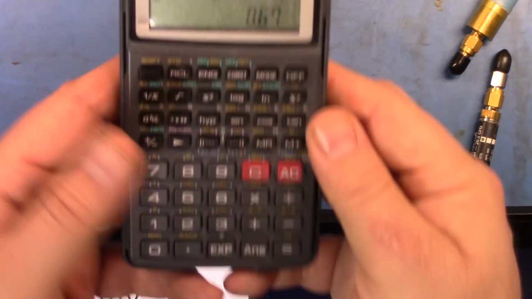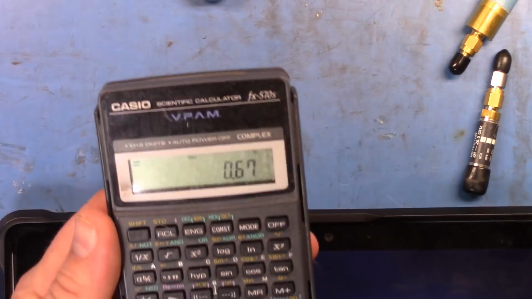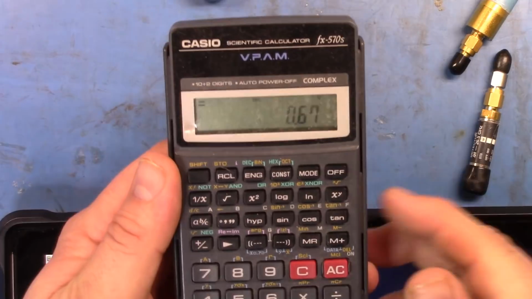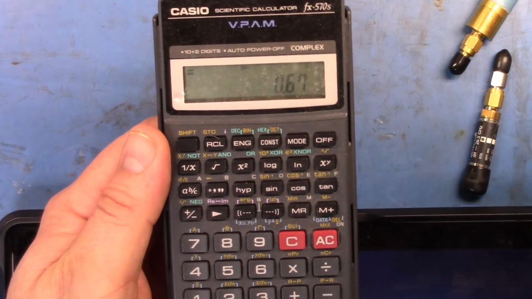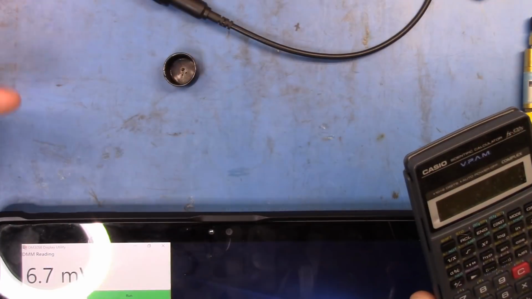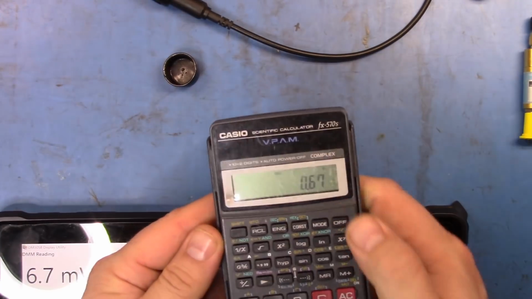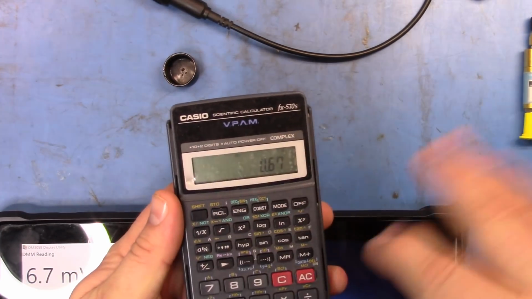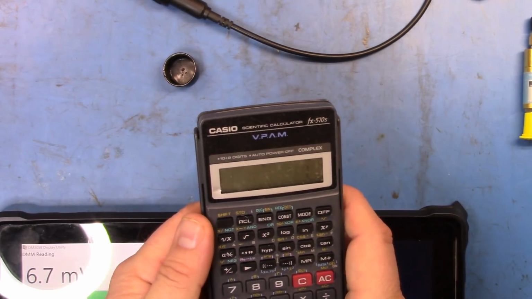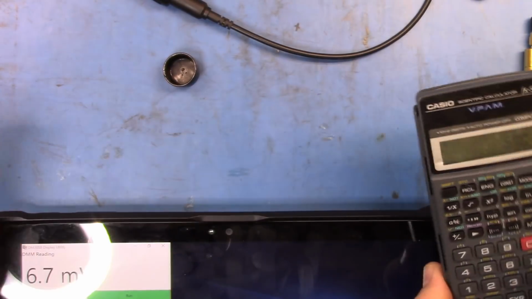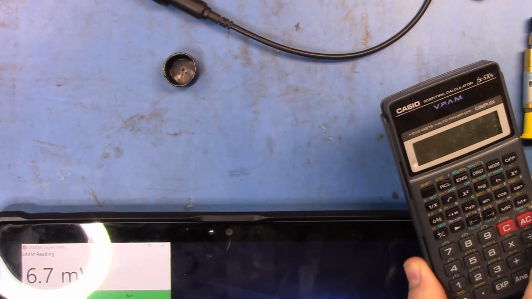Now, if we want that K factor, we should bring all of those up to volts and watts. So that's 1,000 and a million. Basically, we're just going to multiply this number by 1,000. So let's go and see, and it's about 670.